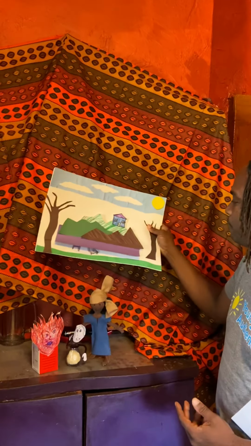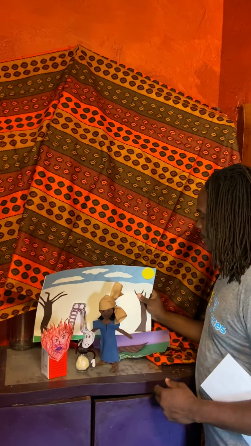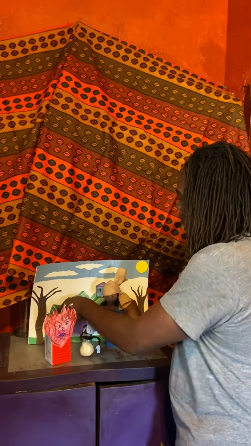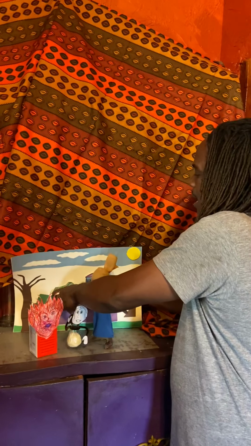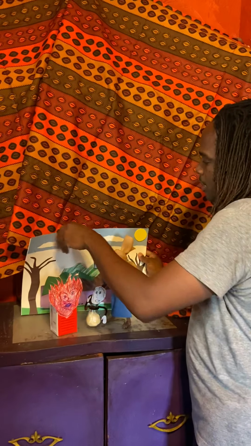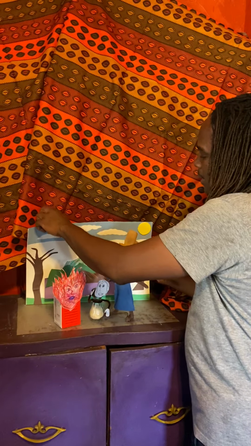So you want to take your characters and you want to put your characters into a setting. Let's see. And this setting that I'll use here is a setting that has some mountains, some trees, and a little house.